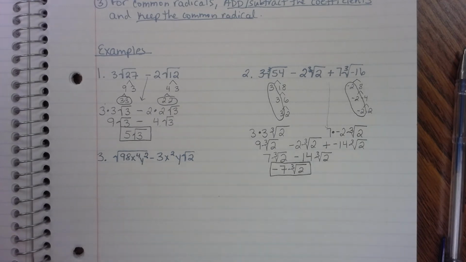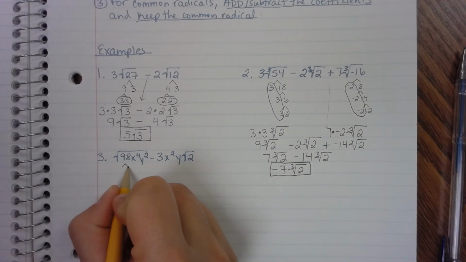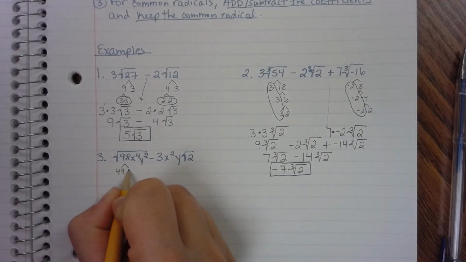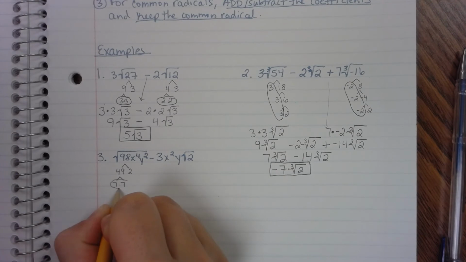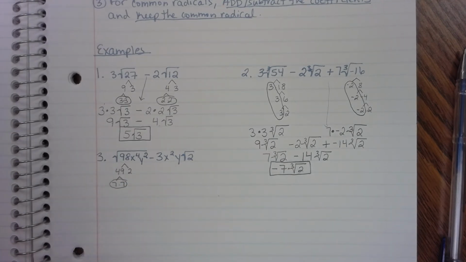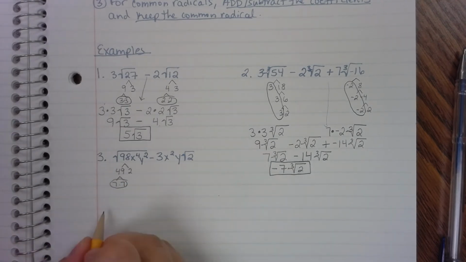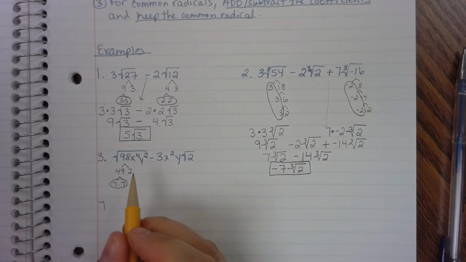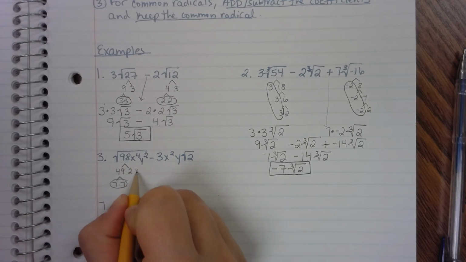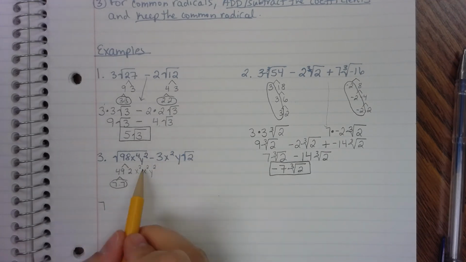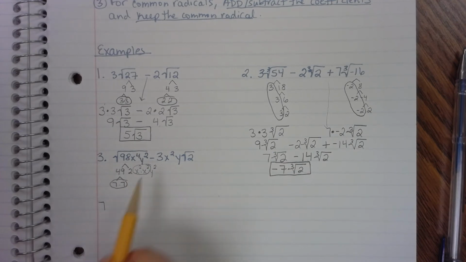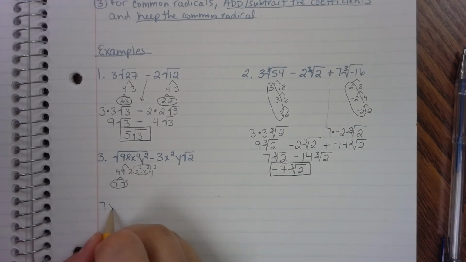So I know since it is divisible, it ends in 8, it's divisible by 2, so it's really 49 times 2, and 49 is 7 times 7, so here's my perfect square that I need to pull onto the outside of my square root, and then I'll be left with that. x to the 4th is really x squared times x squared, and then we have the y squared. So here's my group of perfect squares.